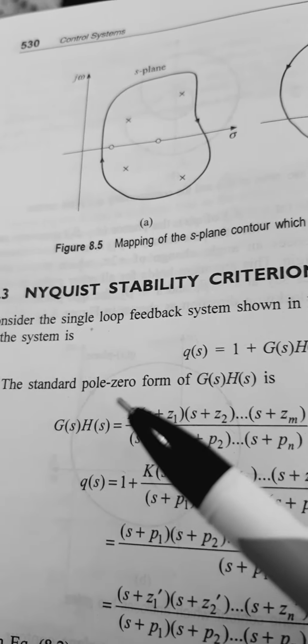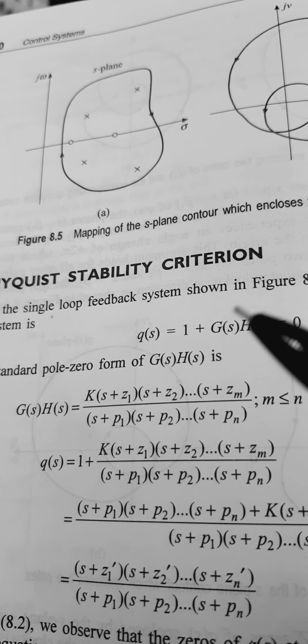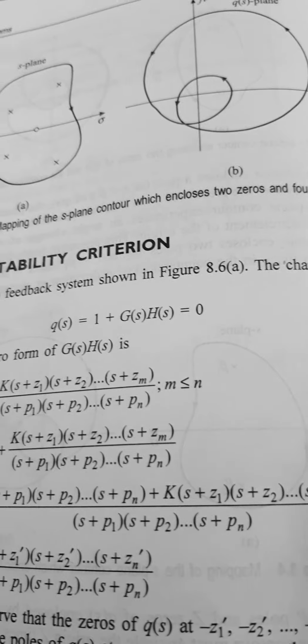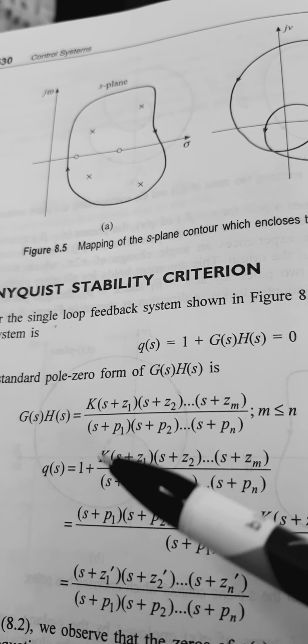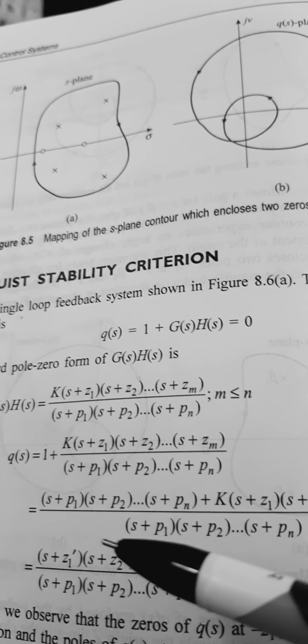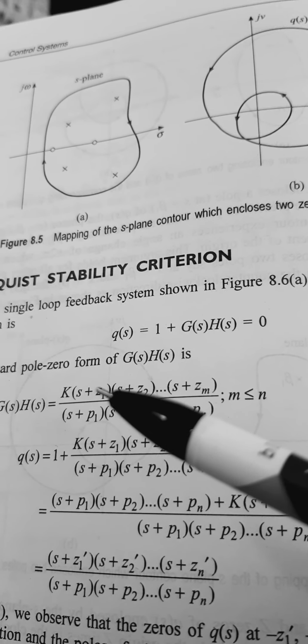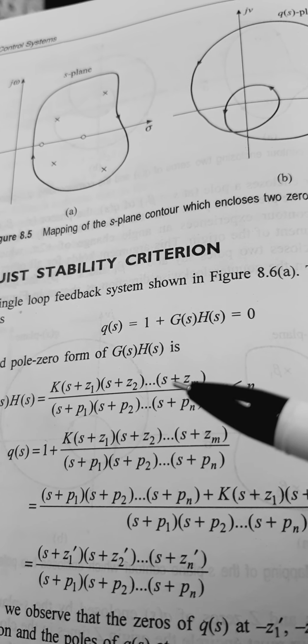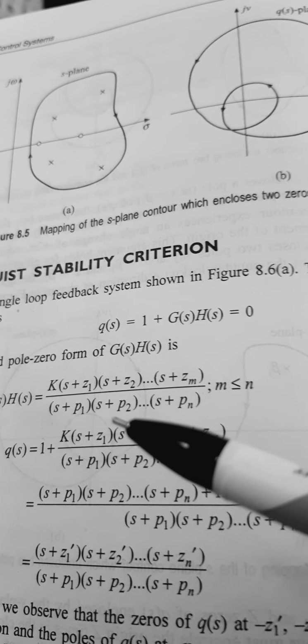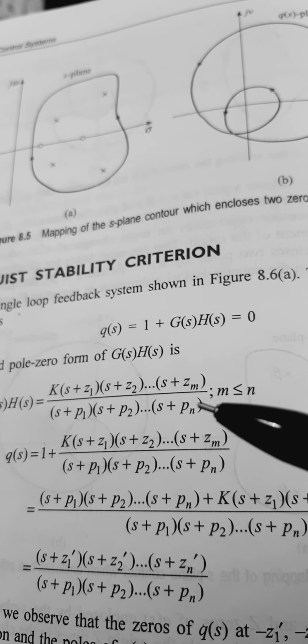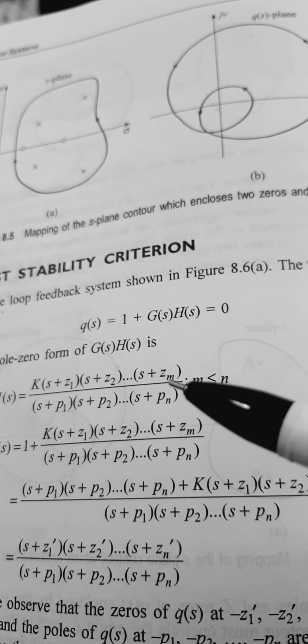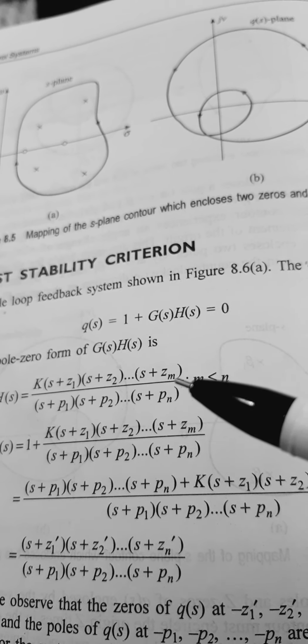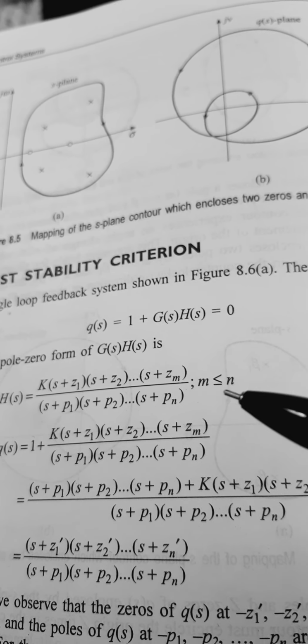Now the standard pole zero form of G of S into H of S. The loop gain is G of S into H of S, as we already came across: gain into S plus Z1, S plus Z2, like that up to S plus Zm, divided by S plus P1, S plus P2, like that up to S plus Pn. Here the Z terms represent the zeros and P the poles. M gives the number of zeros, N gives the number of poles, and M should be less than or equal to N.